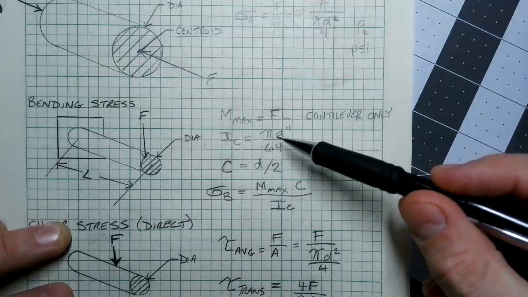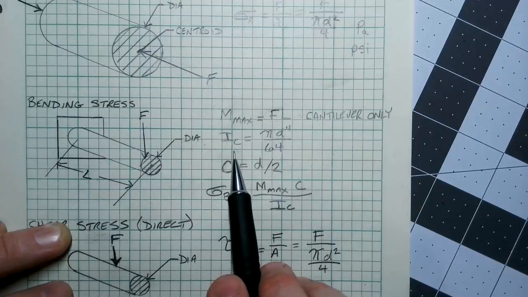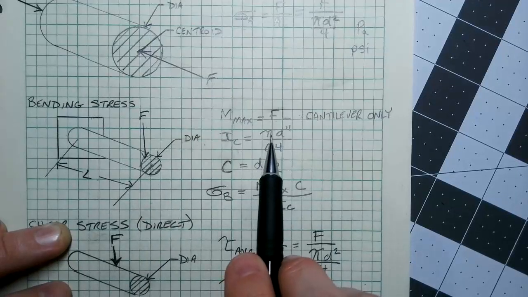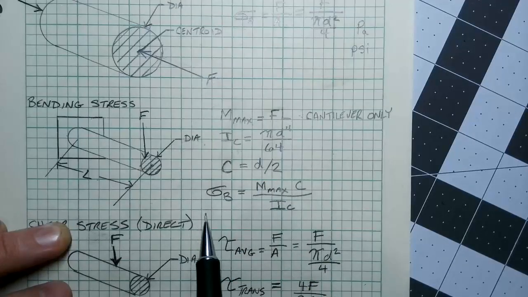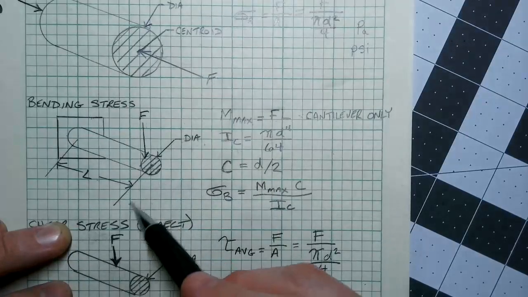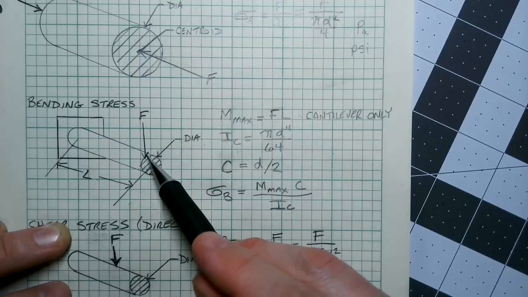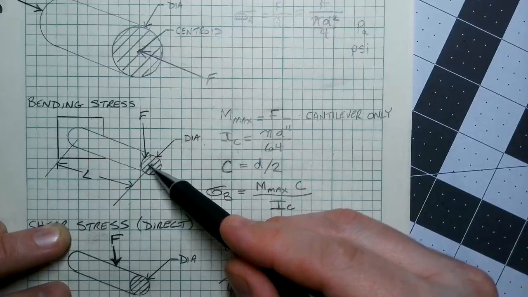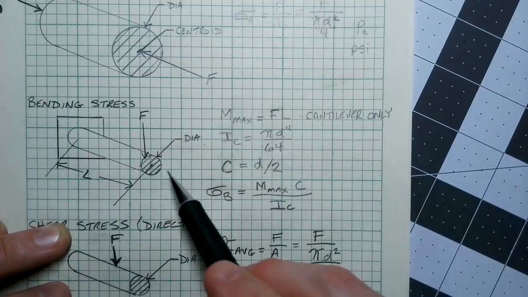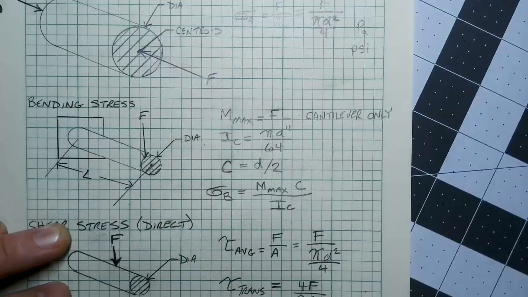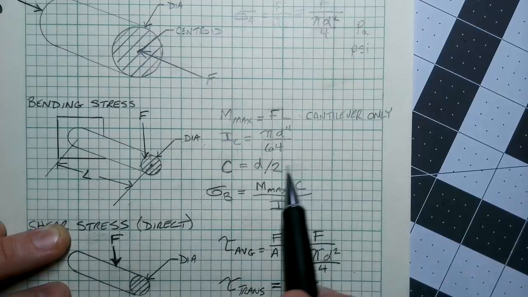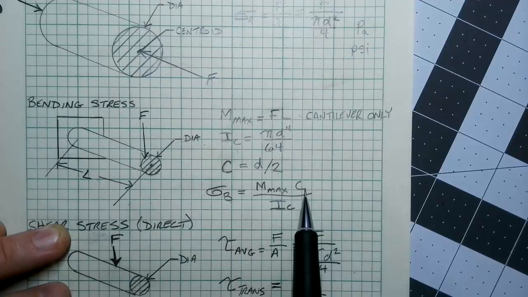And then we also need to know the area moment of inertia, which, because this is a circular cross-section, is pi d to the fourth divided by 64. Another thing we need to know is the distance from the centroid of the object to the outside edge. Again, because this is a circular cross-section, it's simply the diameter divided by 2, which is the same as the radius. Finally, after we have all this information, we can calculate sigma b, which stands for the bending stress, which is the maximum moment times the centroidal distance, which we know is d over 2, divided by the second area moment of inertia about the centroid.